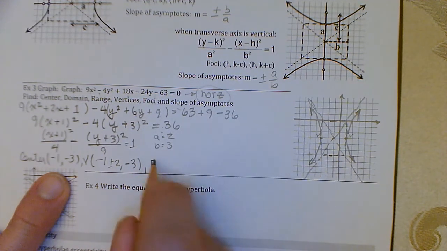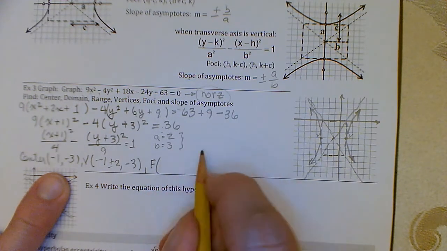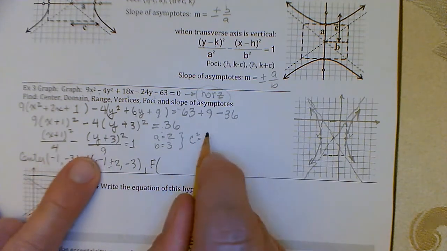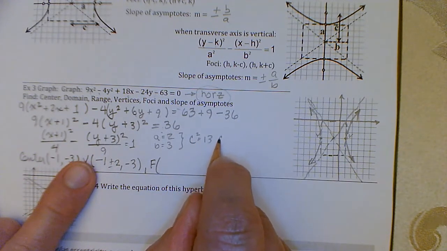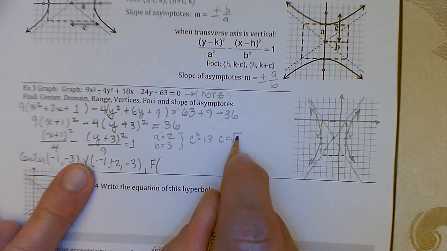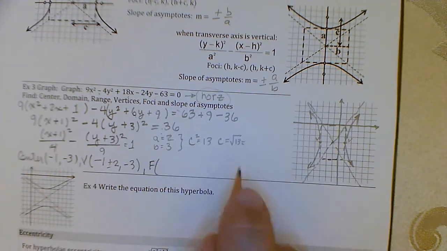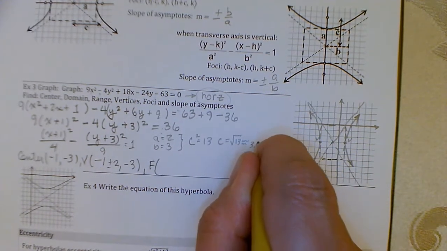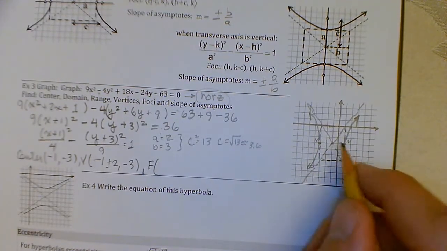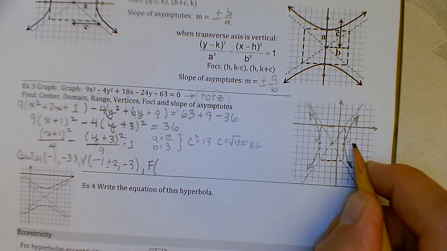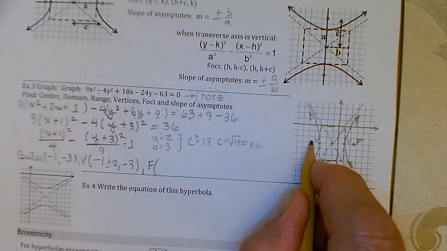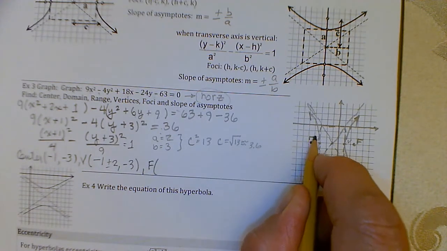All right, and so the foci, we need to find what C is. So the foci, using A and B, we can find C. So C squared equals the sum of these two numbers, which is 13. So that means C is equal to the square root of 13, which is approximately 3.6. So we can then plot those. So that was 2 away, 3.6. There's my focus. That was 2, 3.6. So there's my other focus.